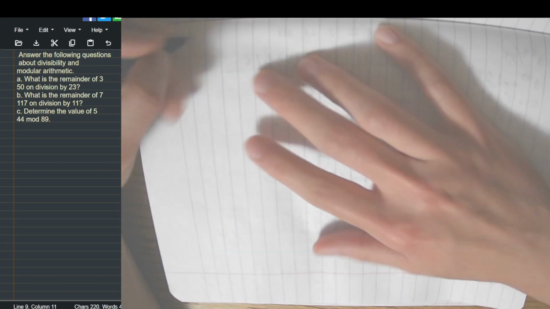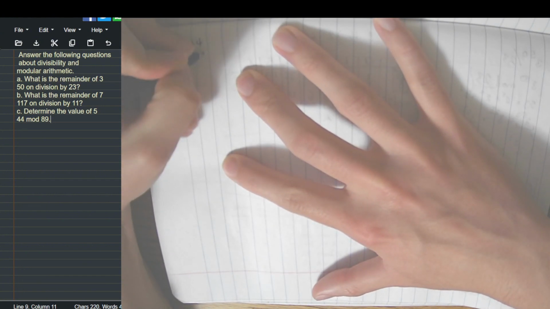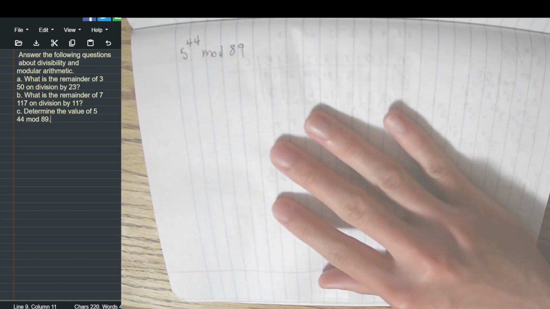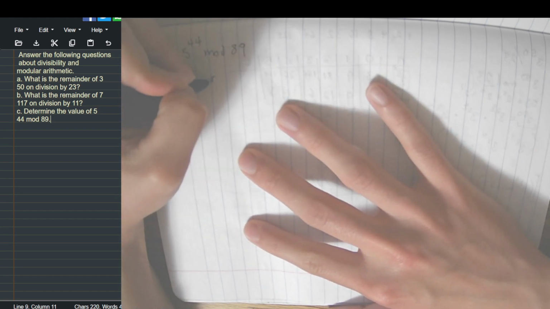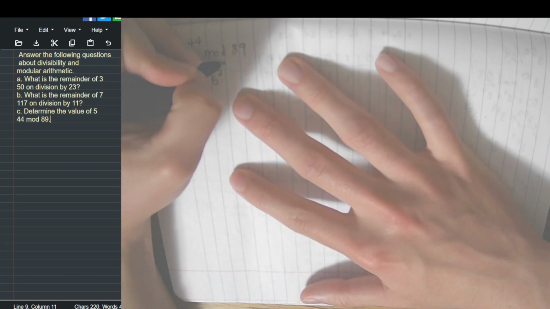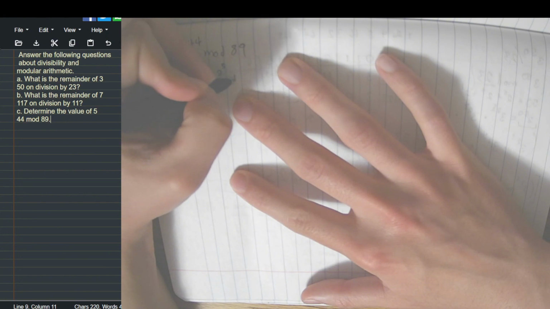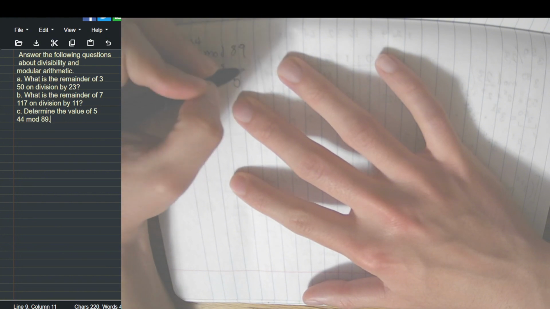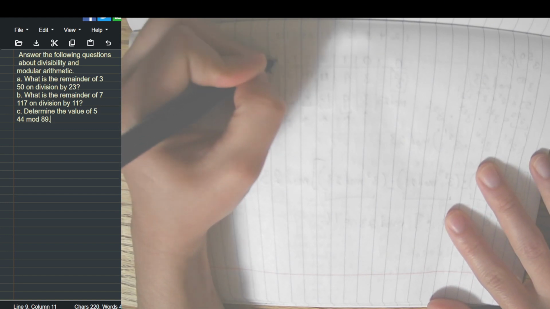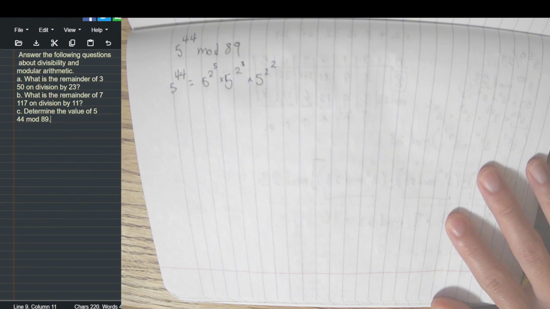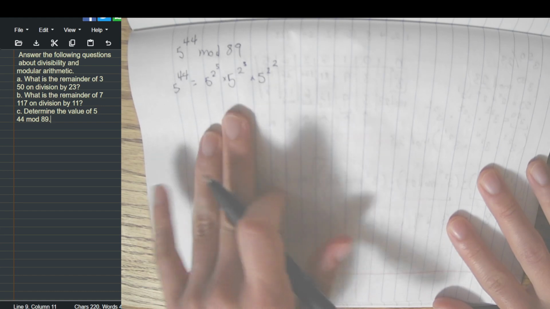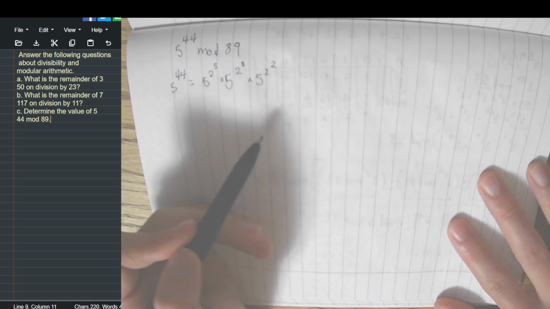Let's do this mod 89. So let's do 5 to the power of 44 mod 89. Now the first thing I want to do is write 5 to the power of 44 using the binary representation of 44. So that's going to be 5 to the power of 2 to the power of 5 times 5 to the power of 2 to the power of, if we added 16, that'd be over, so we need to add 8, which is to the power of 3. So now I have 32 plus 8 is 40, and then I'm just going to do 5 to the power of 2 to the power of 2. So that's me rewriting 5 to the power of 44 in its binary representation, or in powers of 2.